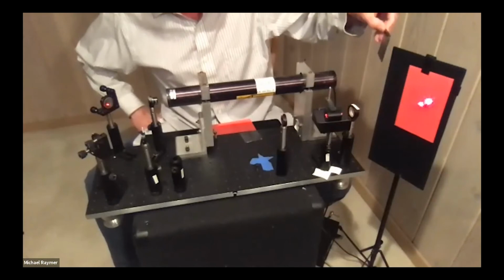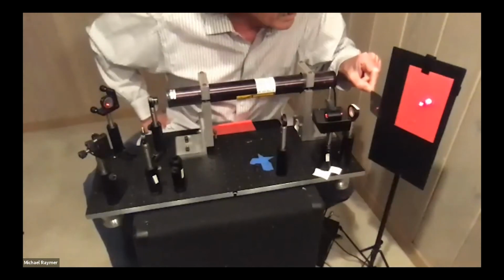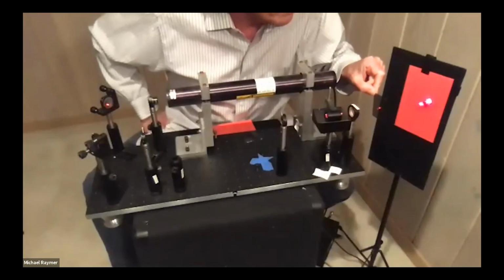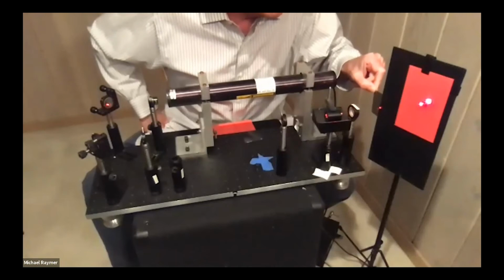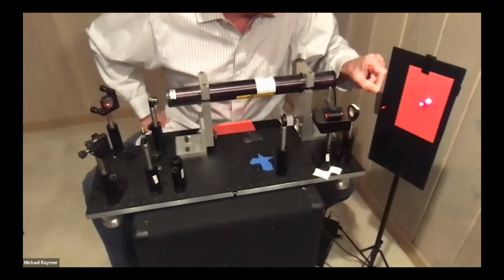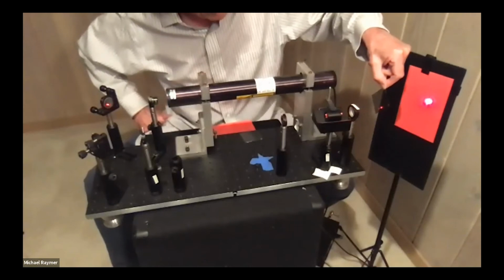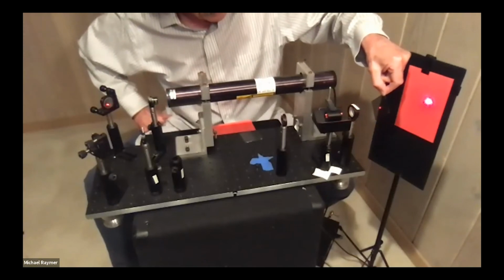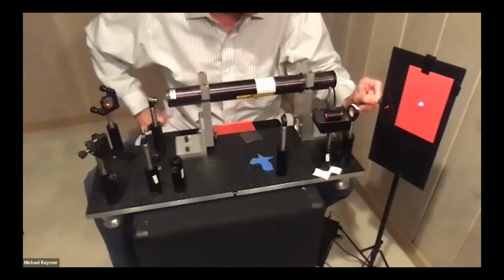And also notice if I drop this polarizer in with the vertical orientation, it just makes both of them a little bit more dim. It doesn't actually block one. But now if I rotate this polarizer by 45 degrees, it blocks the lower one, lower left. If I rotate the polarizer to minus 45 degrees, it blocks the other one, the upper left.